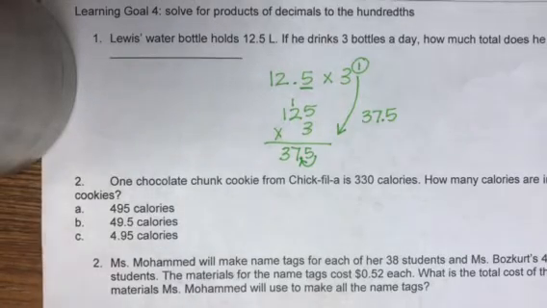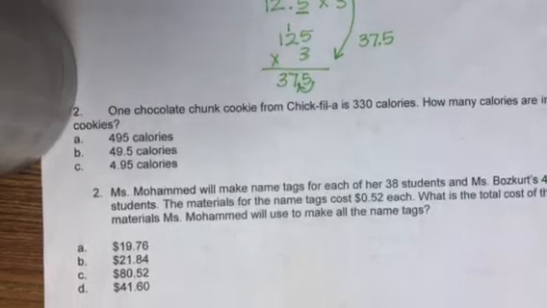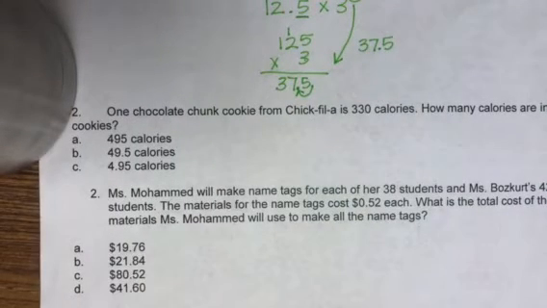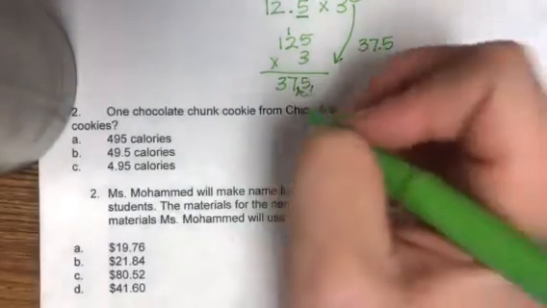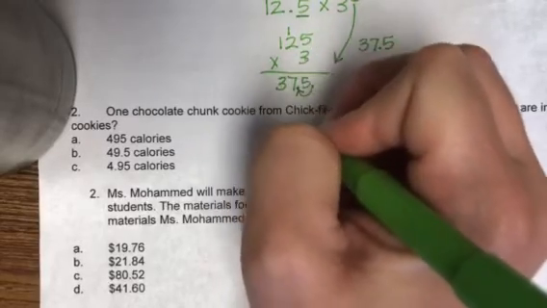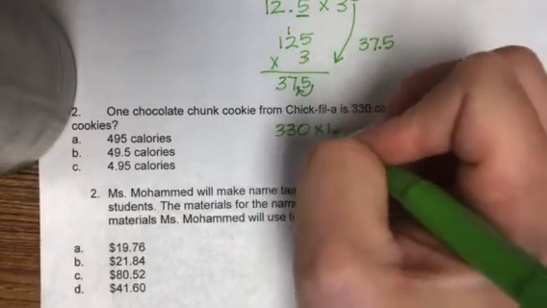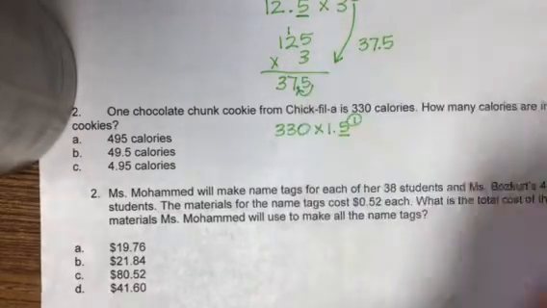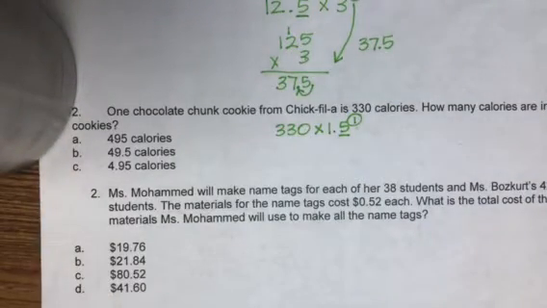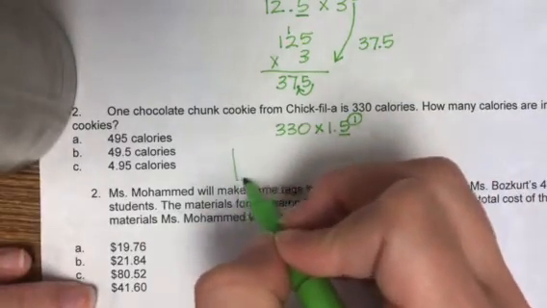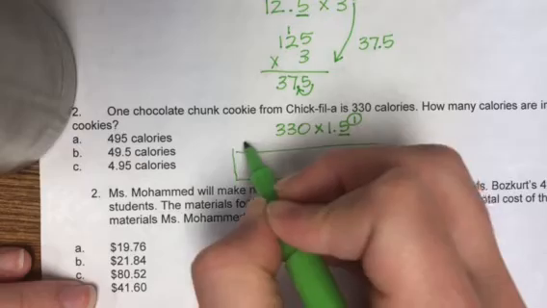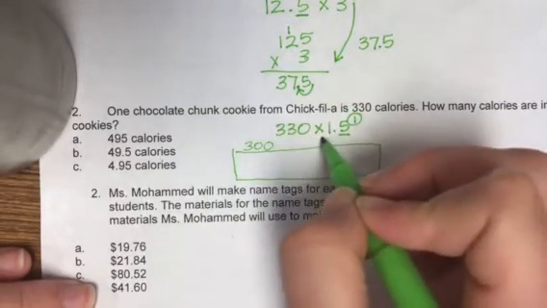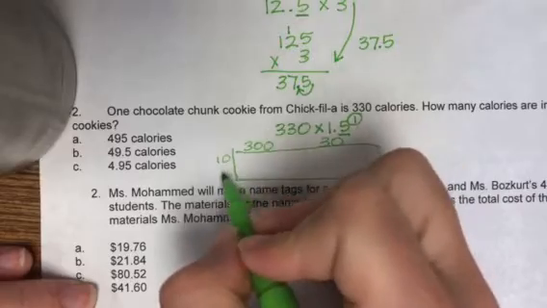Okay, so looking at number 2, 1 chocolate chunk cookie from Chick-fil-A is 330 calories. How many calories are in 1 5/10 cookies, or 1.5 cookies? So again, you're multiplying 330 times 1 5/10. There is 1 decimal in the problem, so there should be 1 decimal in your answer. And for this one, I'm going to show that you can use whatever strategy you are comfortable with. So I'm going to use the area model.